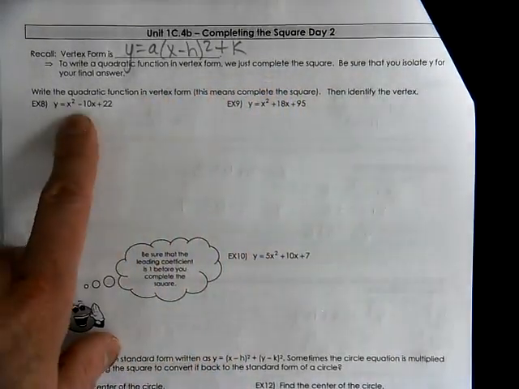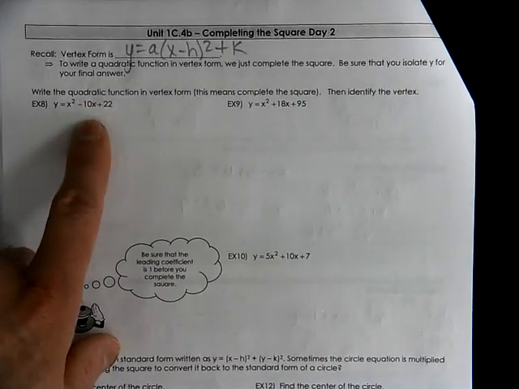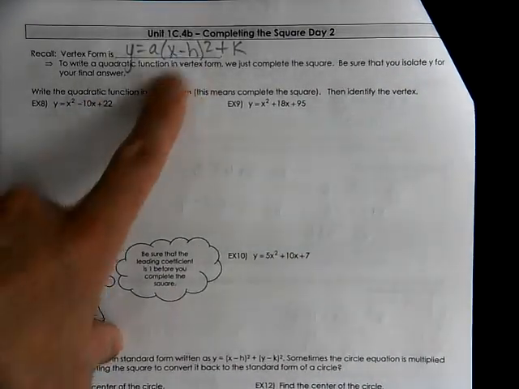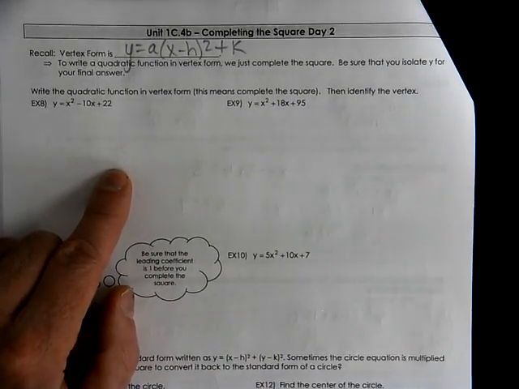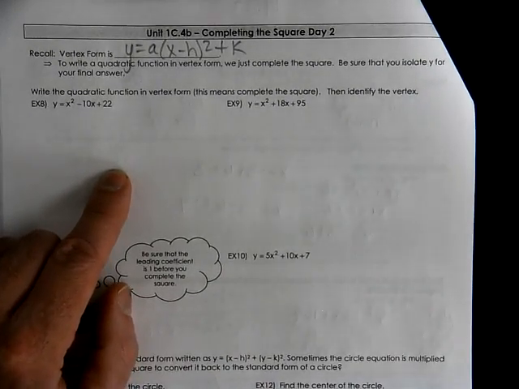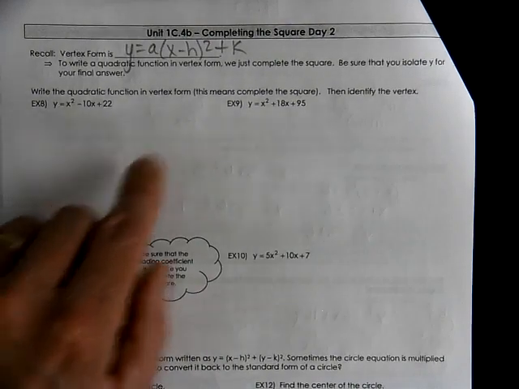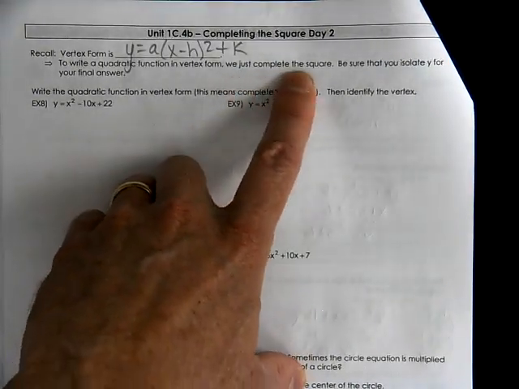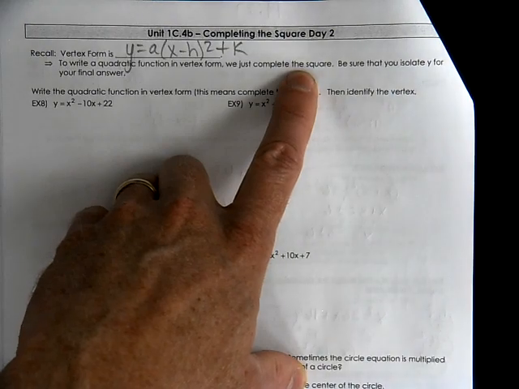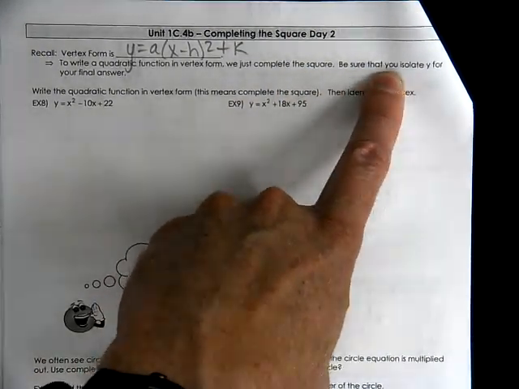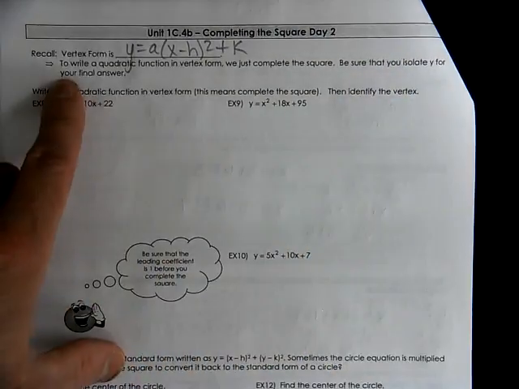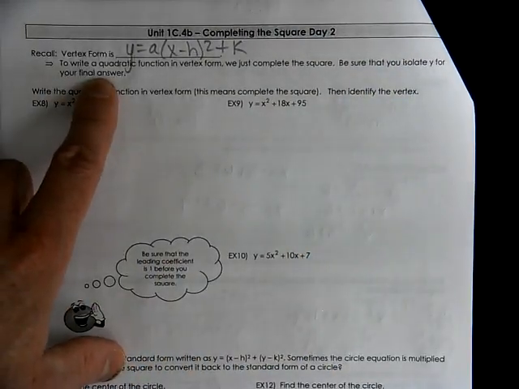You could theoretically find the line of symmetry, plug that back in, find the vertex, and fake your way to vertex form. You could do that. That's not completing the square, but that's getting an answer. But we want to do it using completing the square. So we're going to need to be sure that you isolate your y for your final answer.